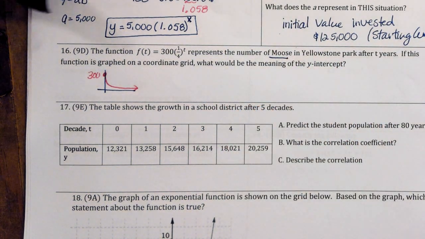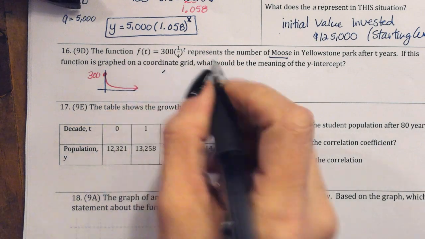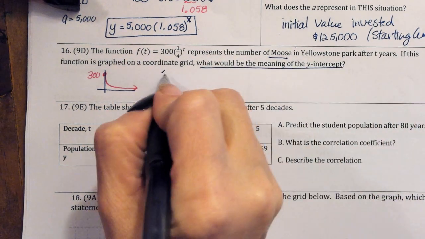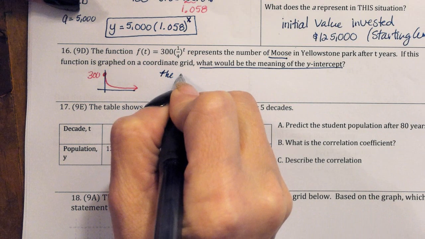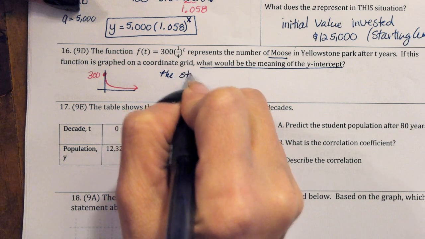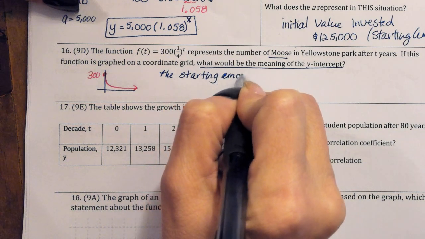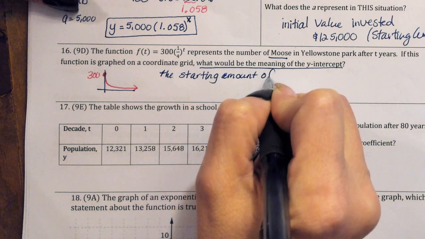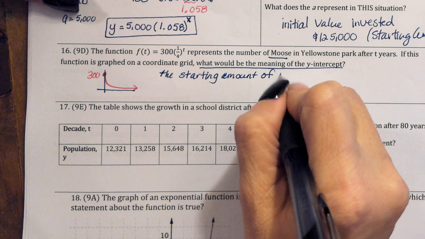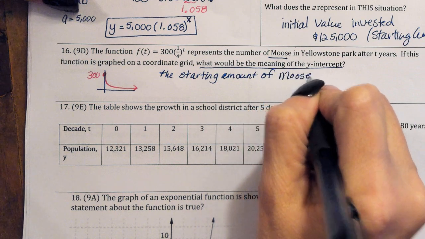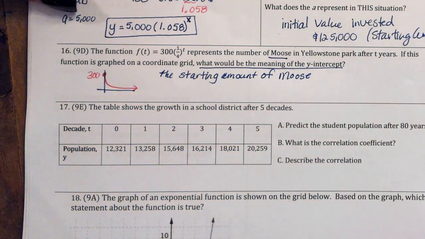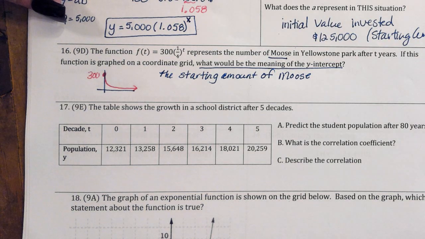Now, I know for a fact there's more than 300 moose up there. But what would the meaning of the y-intercept be? The initial, the starting, I'll say starting because we always use that word. The starting amount of moose. Moose, meese, mice, right? No, I know, it's moose.